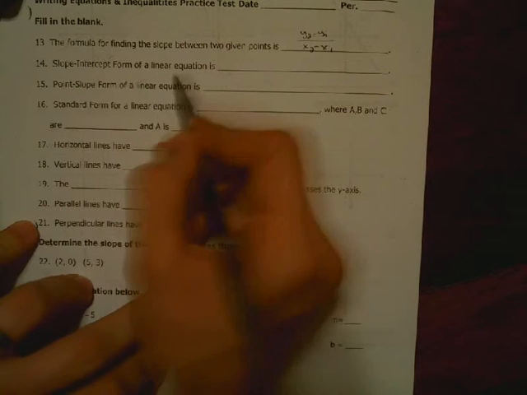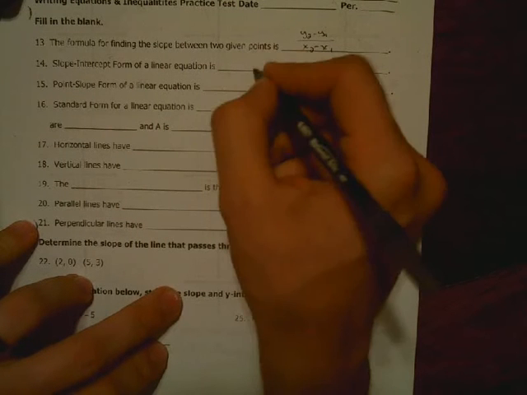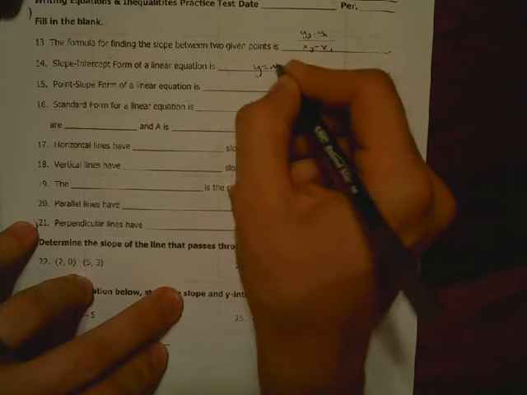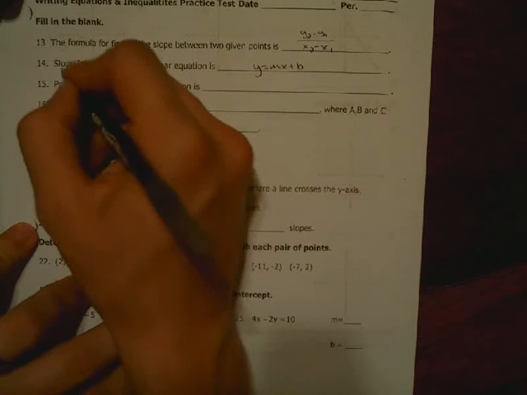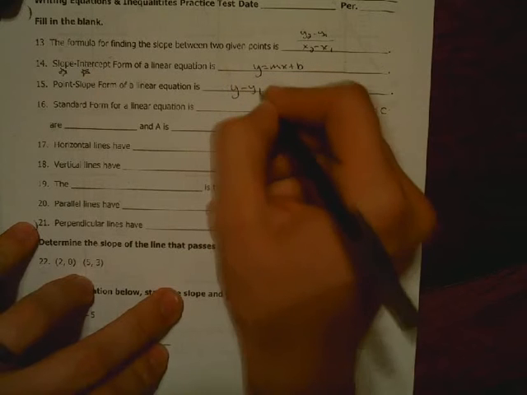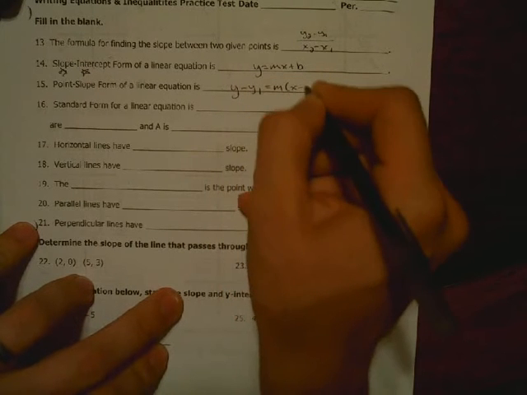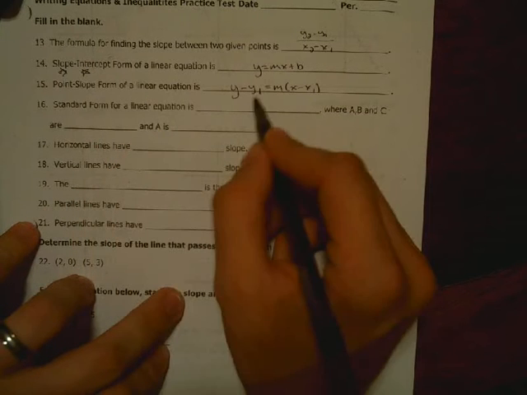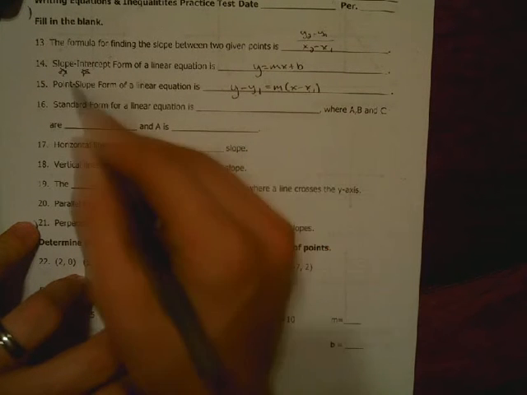Slope-intercept form of a line or a linear equation is y equals mx plus b. Notice in this formula we have a slope and an intercept. Oh my goodness, that matches the name. How crazy is that? y minus y1 equals m times x minus x1. This is going to give us the point-slope form of a linear equation. Again, you need a point, you need a slope, matches up.